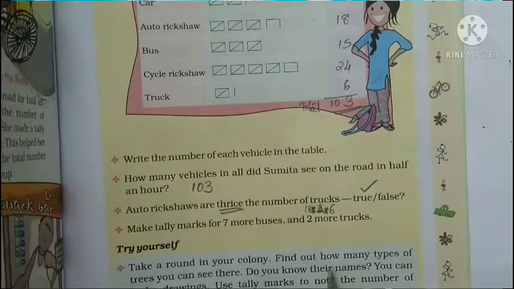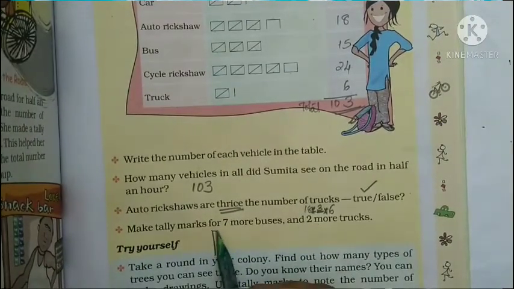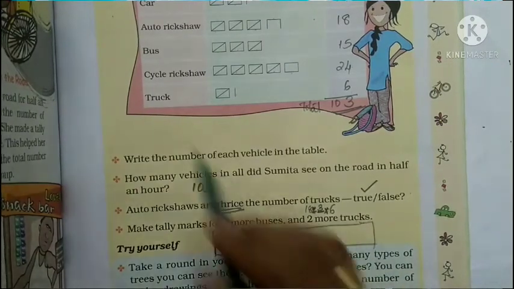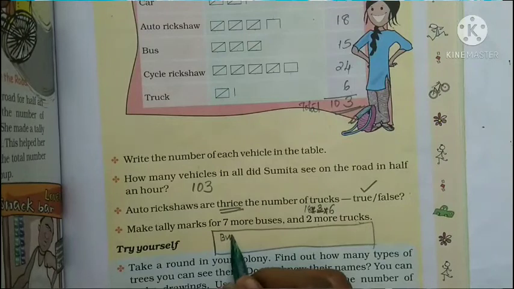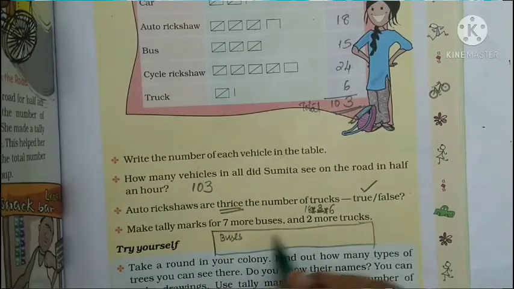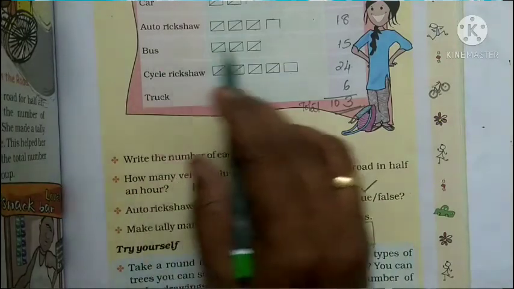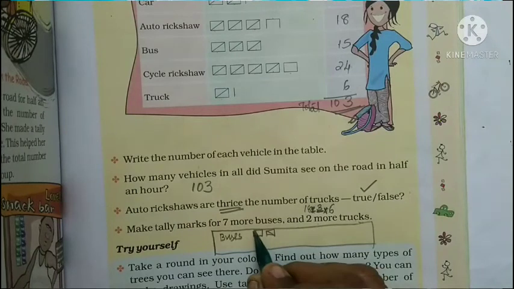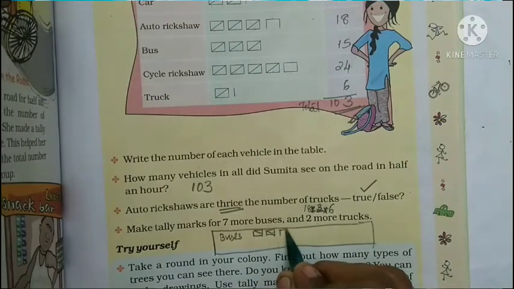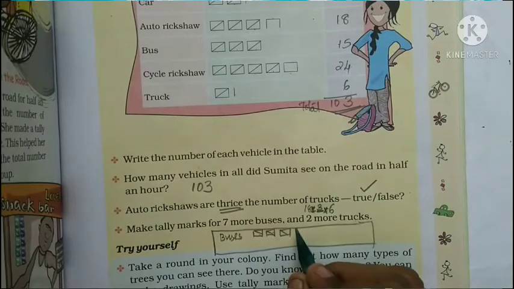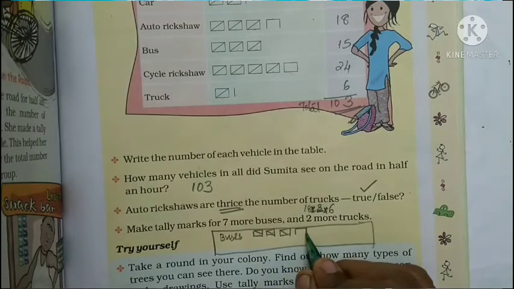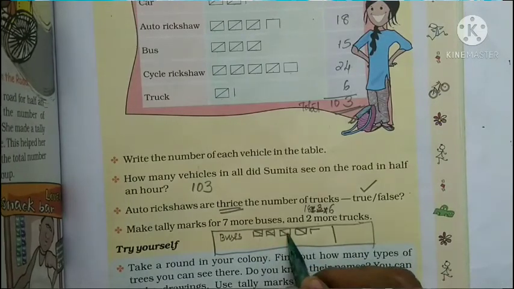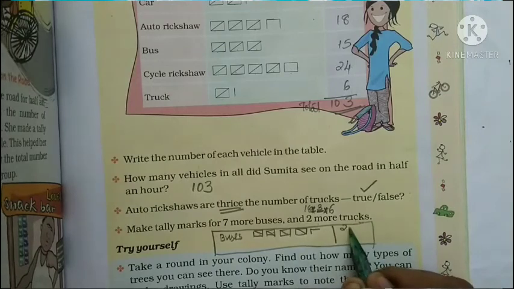So, there you can draw one more tally chart. Here, buses. 7 more buses. So, here total 5, 10, 15 buses are there. 7 more buses. So, 1 more 5 and 1 more 2. So, total 5, 10, 15, 20, 21, 22.